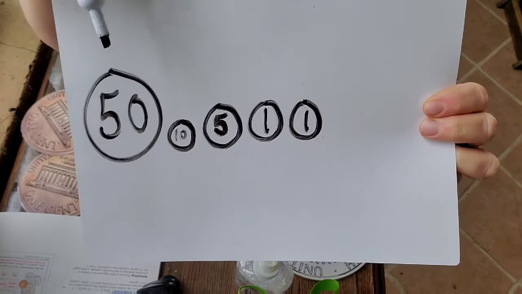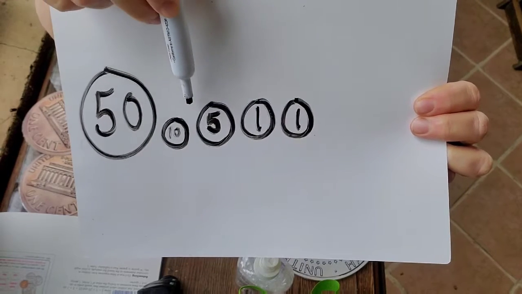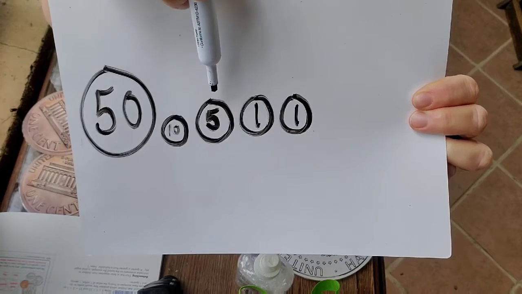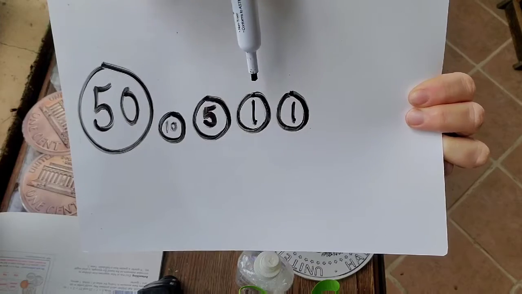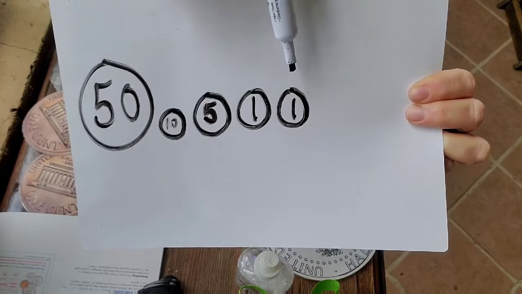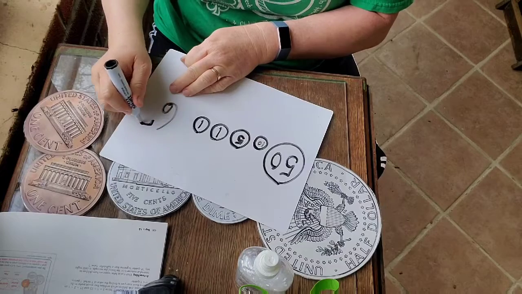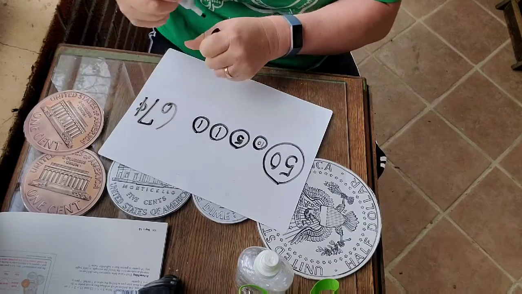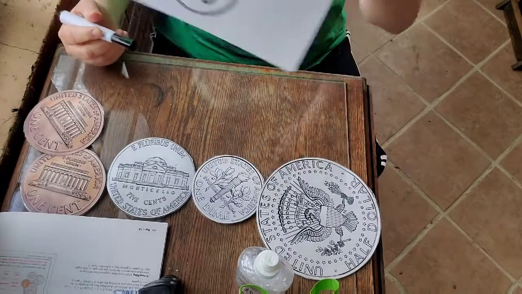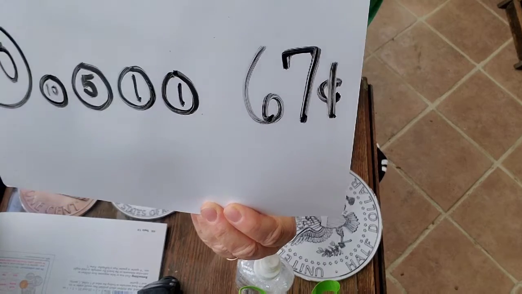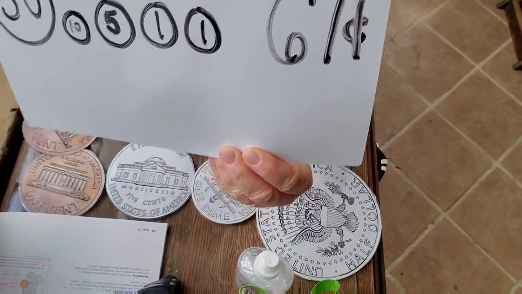So let's count. Ready? 50, 60, 65, 66, 67. Our answer is 67 cents.